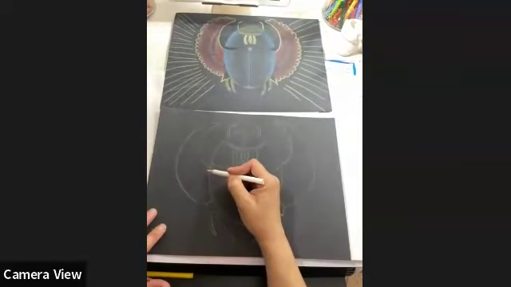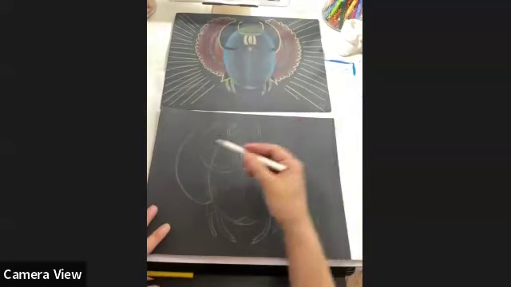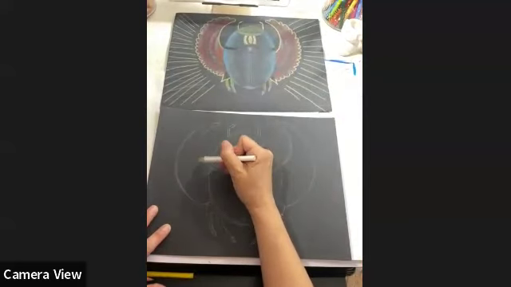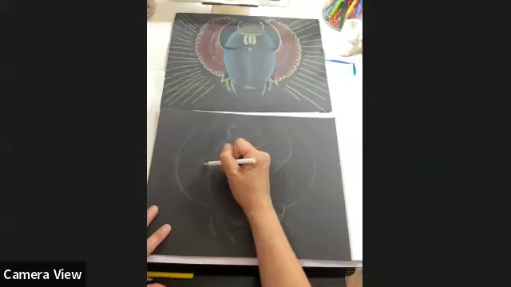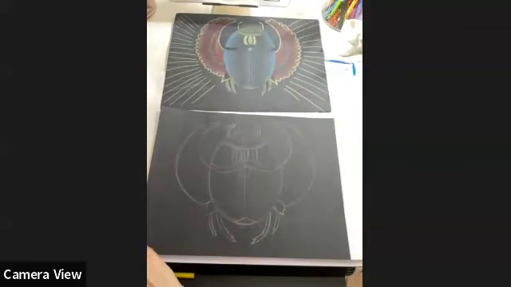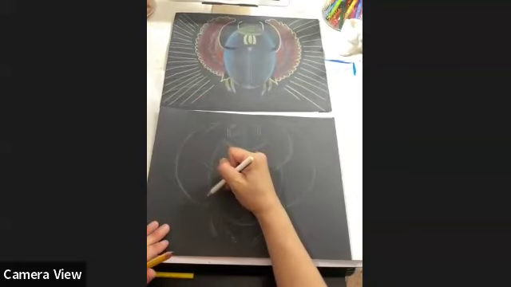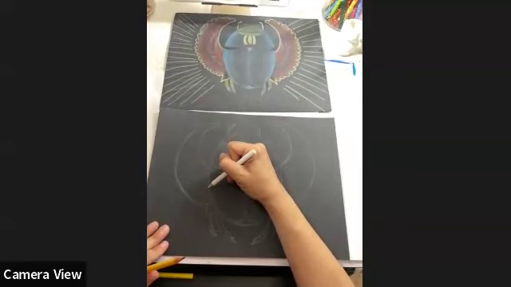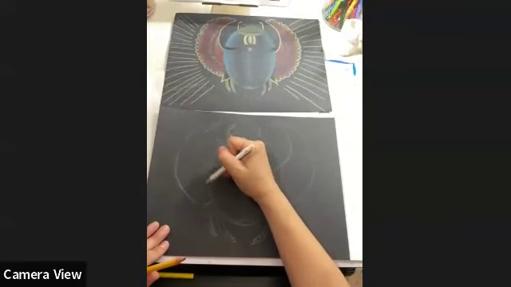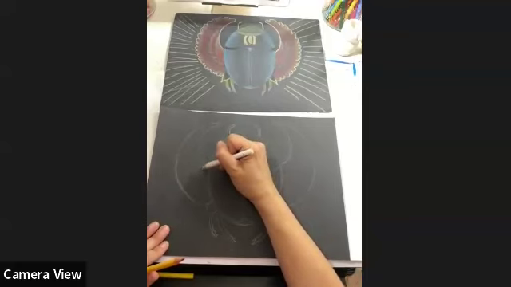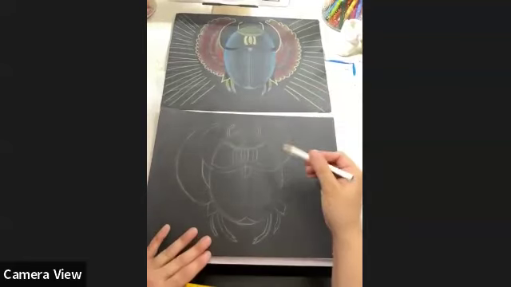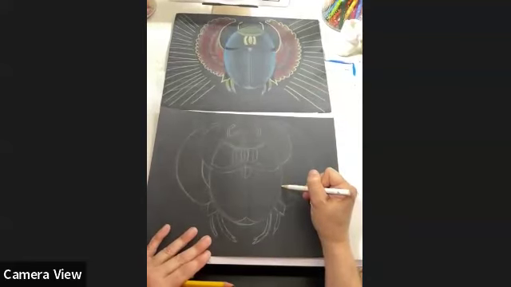And then we're also going to now go towards the wings, and we're going to start the detail on the wings. So the first part is we sort of make the same shape that we created, just smaller, with the whole shape of the wing. So we want to start about right here, and it's going to come to a little bit of a pointed area right here. And we're going to do the same thing on the other side.